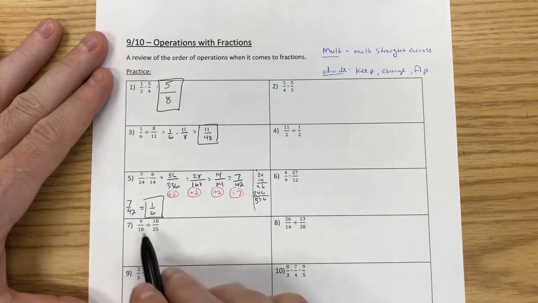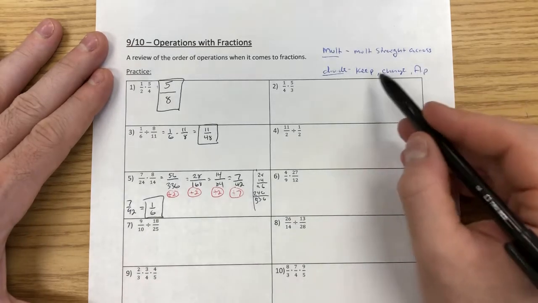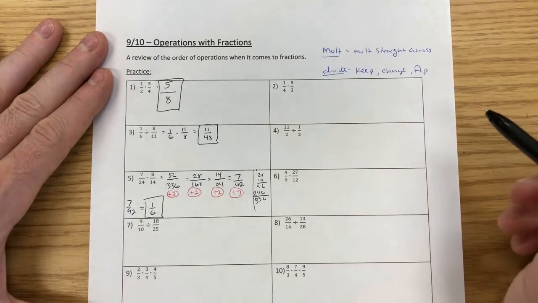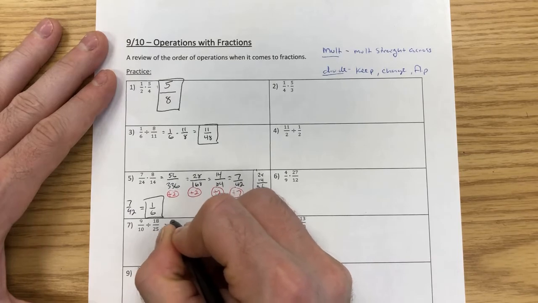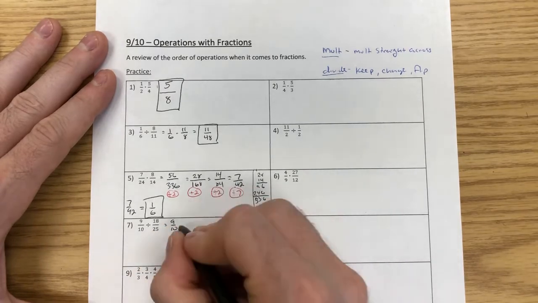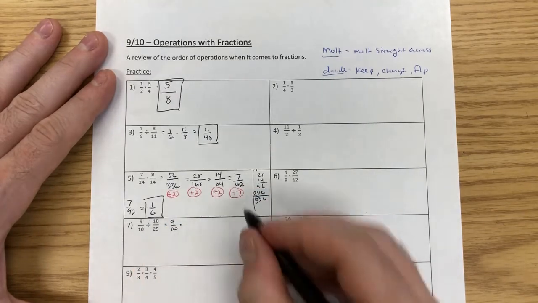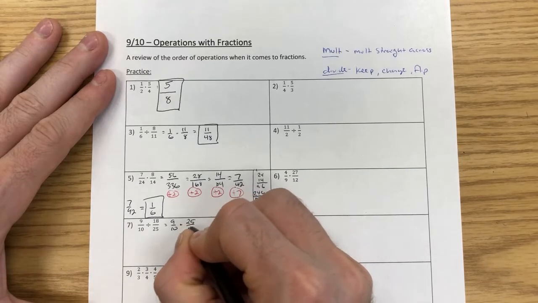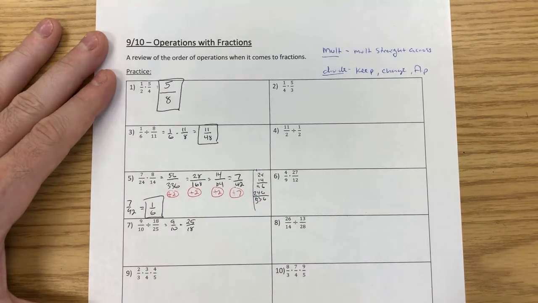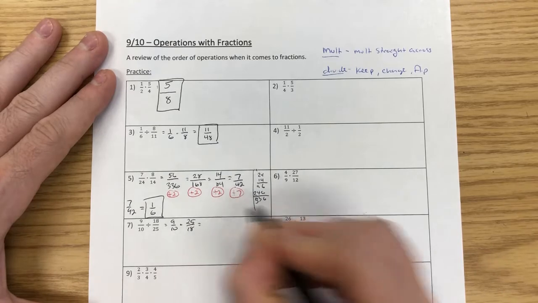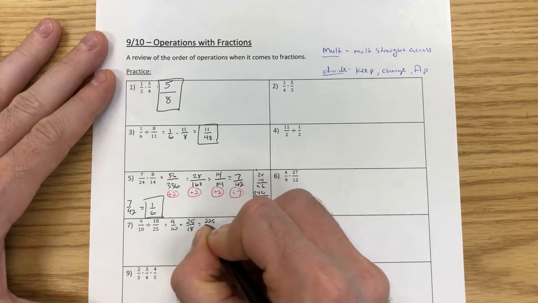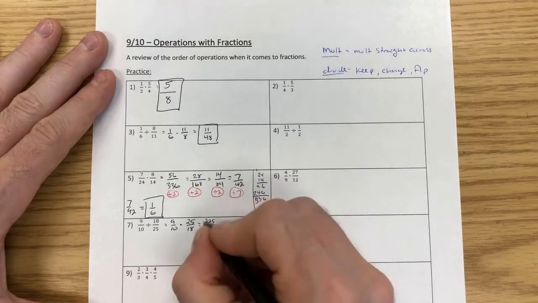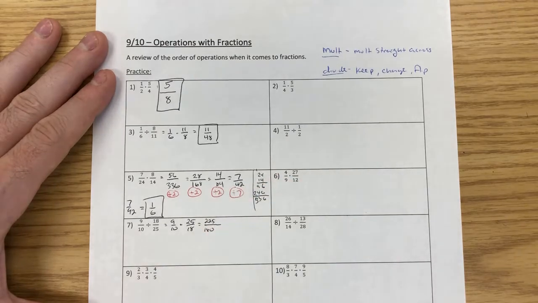If we end up with something like this where it's division, all we do is we keep change flip so that we can proceed with the same series of steps. So I'm going to keep my fraction, 9 over 10, change division to multiplication, and then flip the last fraction, 25 over 18. And then I'm going to multiply straight across. 9 times 25 is 225. 10 times 18 is 180.